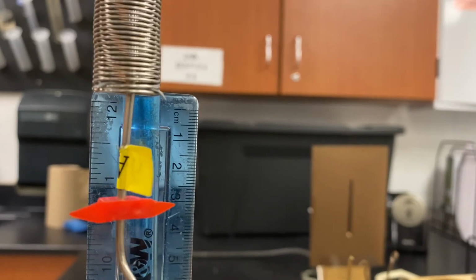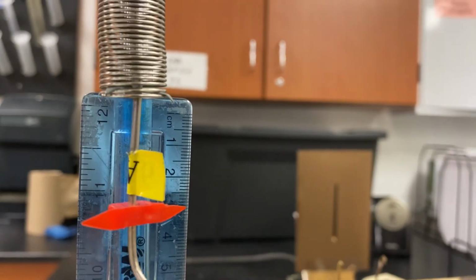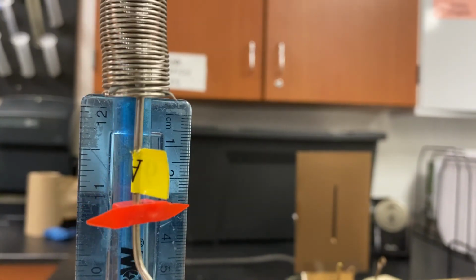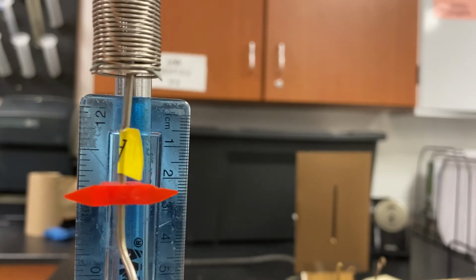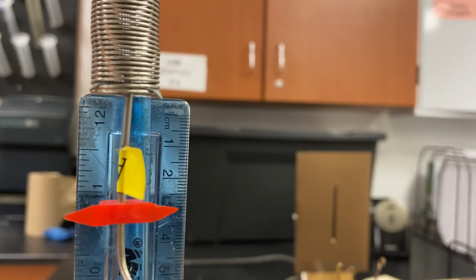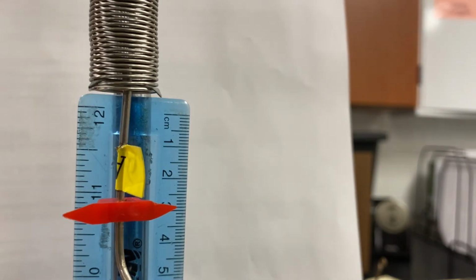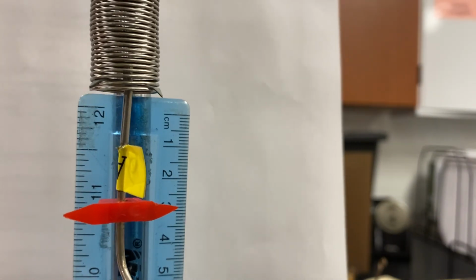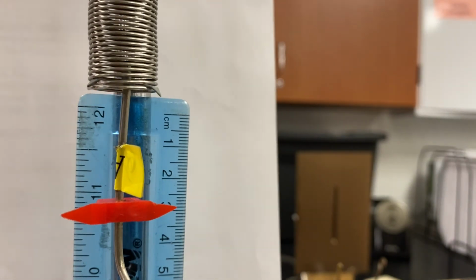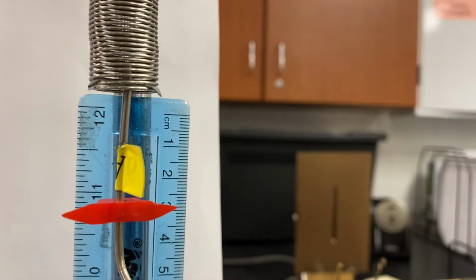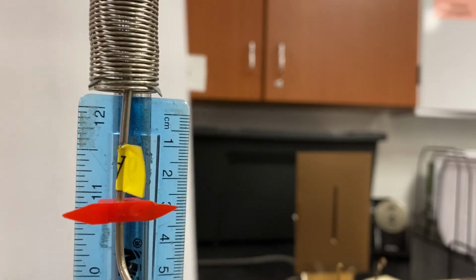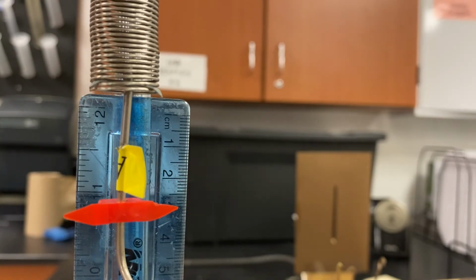Not that far down. Okay, checking alignment. Okay, stop the bounce. Okay, and so you're gonna read that. Okay, and record.